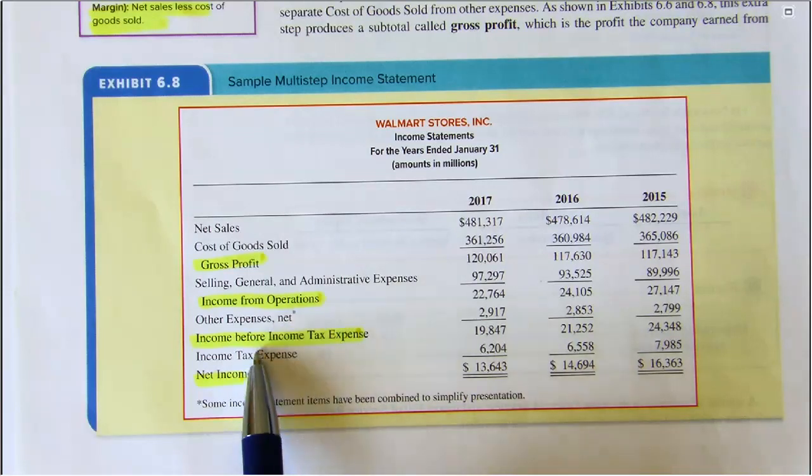Then they have another line called other expenses. And this represents expenses that are not related to the day-to-day activities of running Walmart. For example, let's say Walmart has a very big warehouse and the store next door wants to borrow some of that space, rent some of that space from Walmart because Walmart has extra space that they're not using.